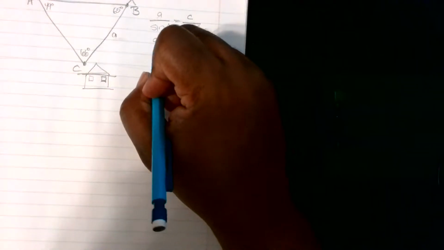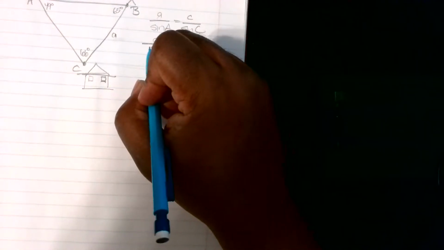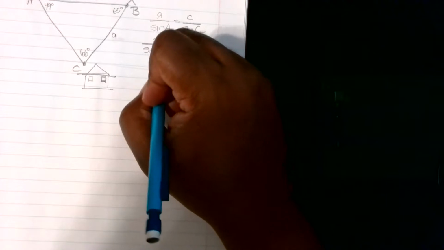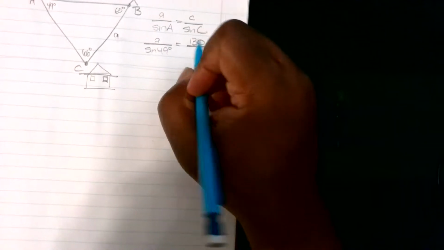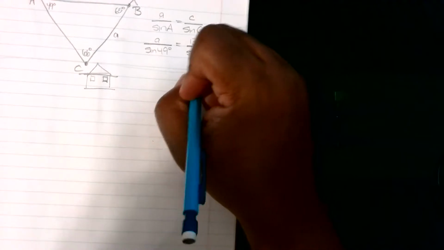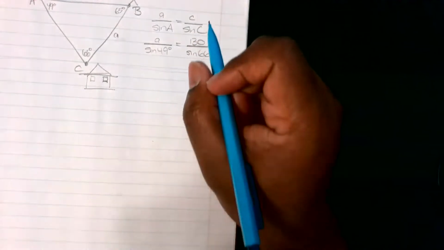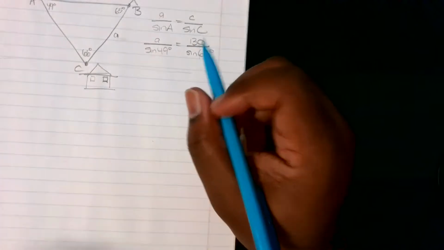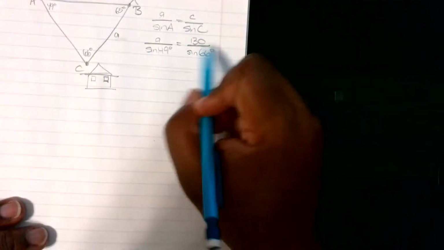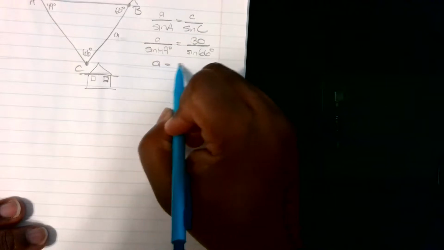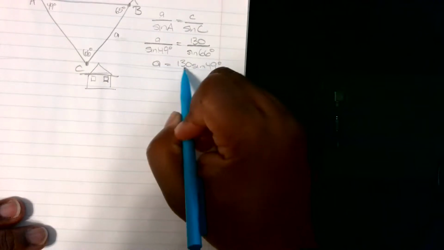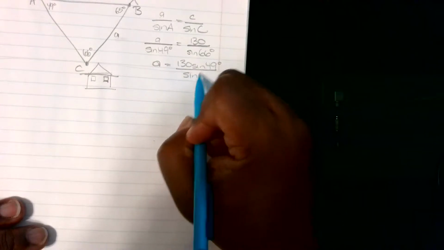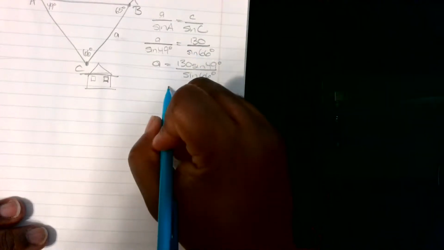So little a over sine of 49 degrees is equal to 130 over sine of 66 degrees. Multiply by sine of 49 on both sides, and you get little a is equal to 130 sine of 49 degrees over sine of 66 degrees.